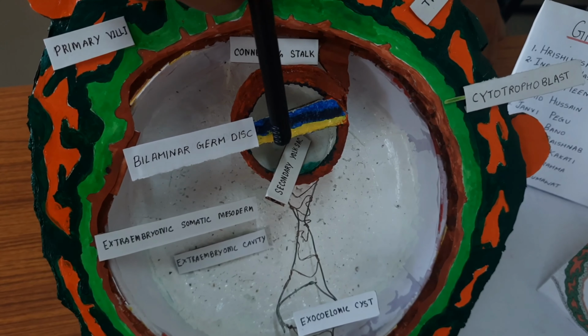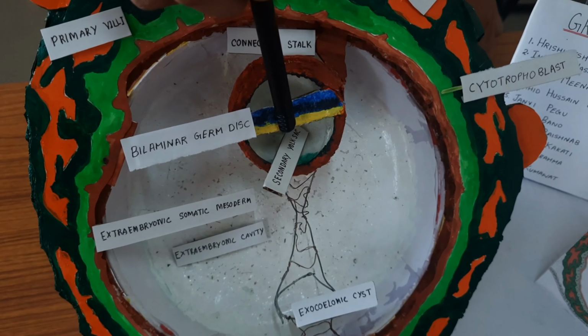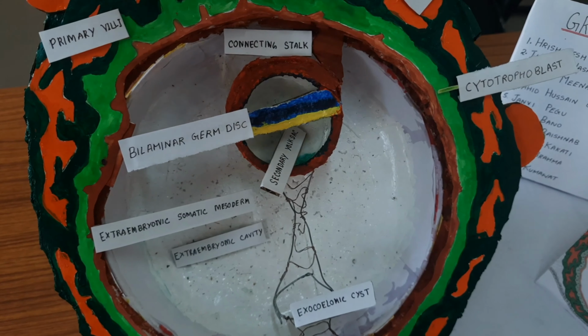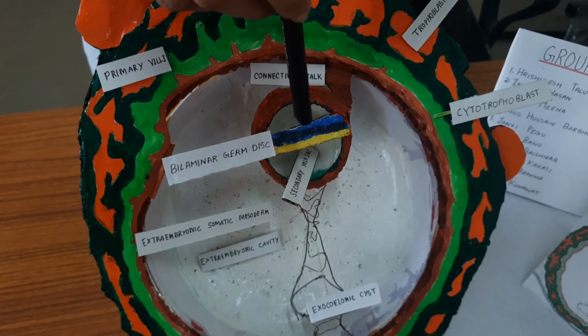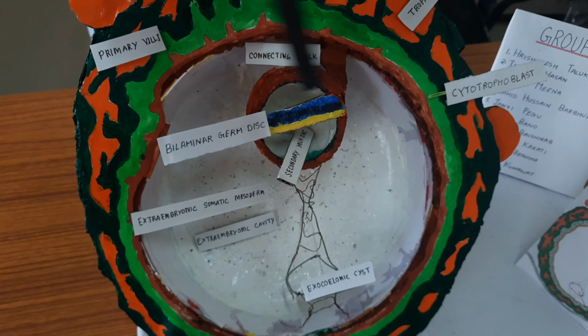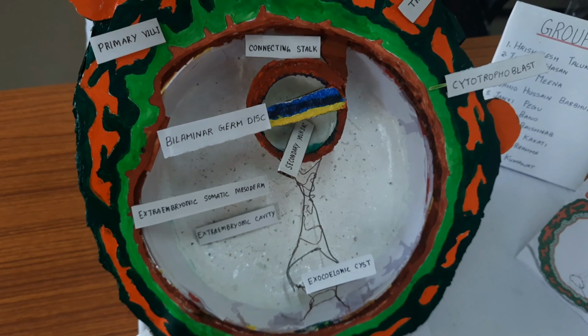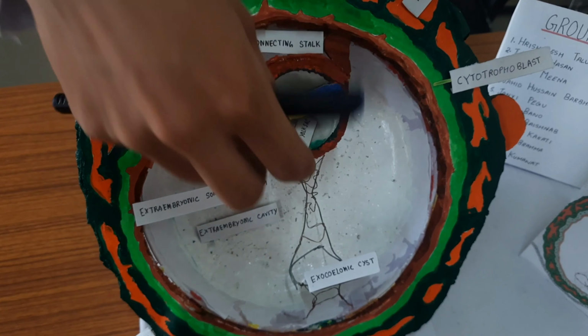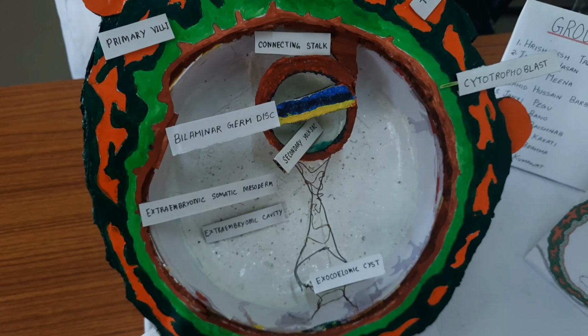These cells migrate towards the exocoelomic cavity, which is the primitive yolk sac. Inside the exocoelomic cavity, these hypoblastic cells form a new, smaller cavity, and that smaller cavity is known as the secondary yolk sac, or the definitive yolk sac.